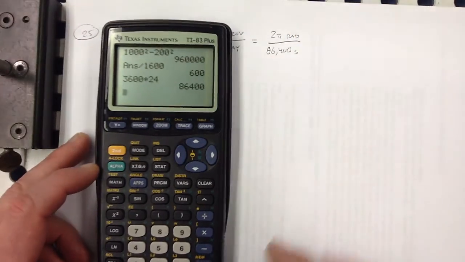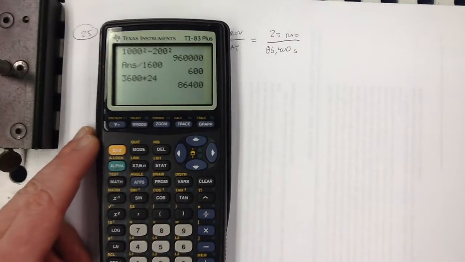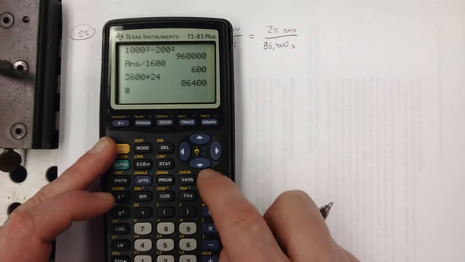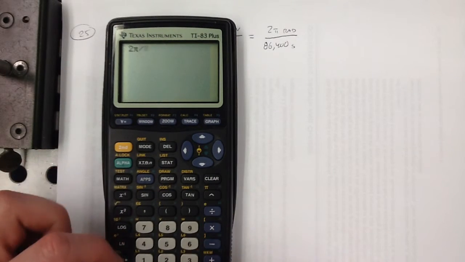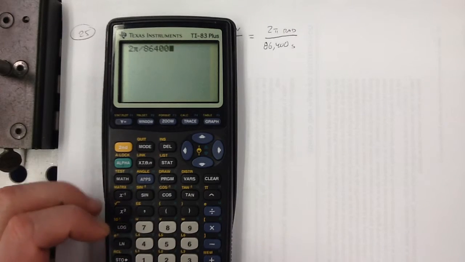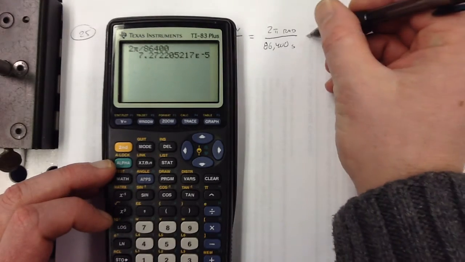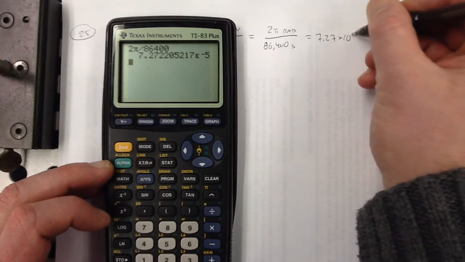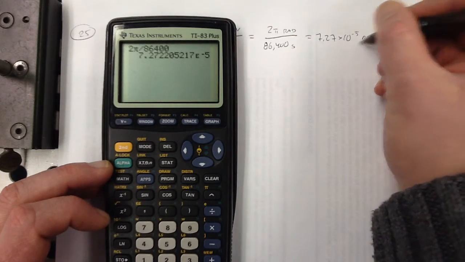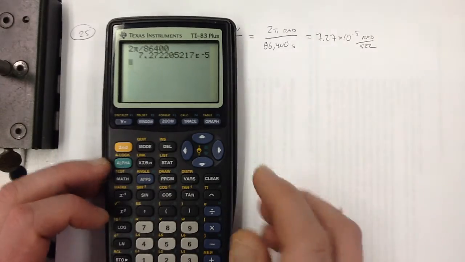So the angular speed of the Earth is 2 pi over 86,400, which is 7.27 times 10 to the negative 5th radians per second. All right.